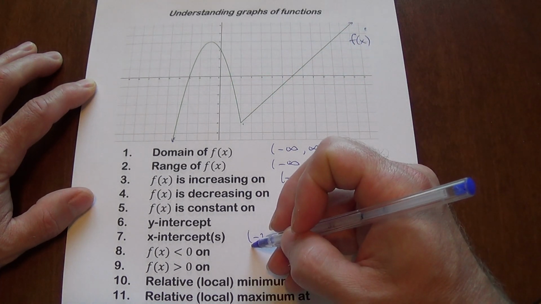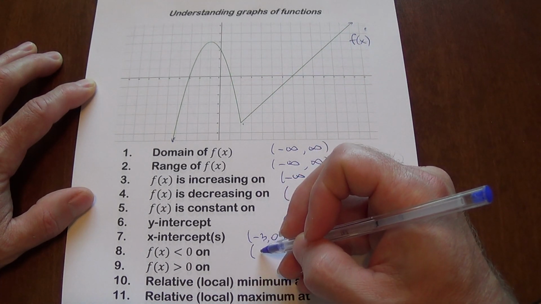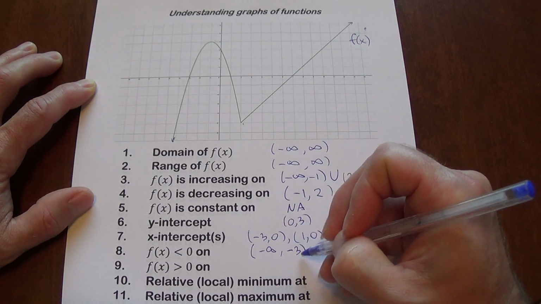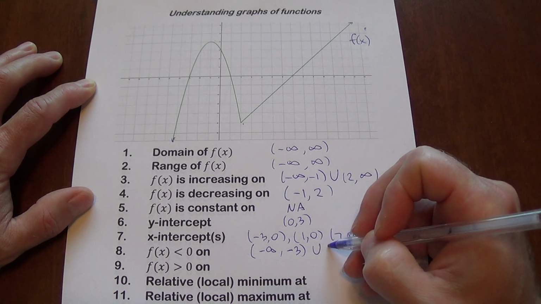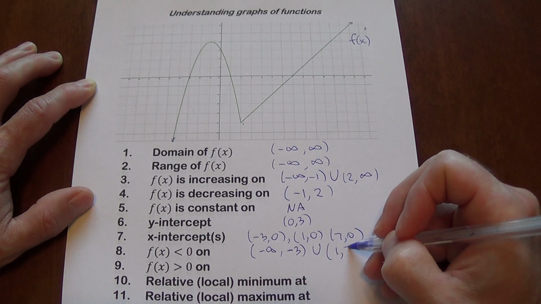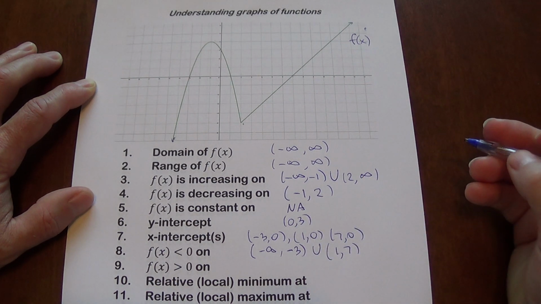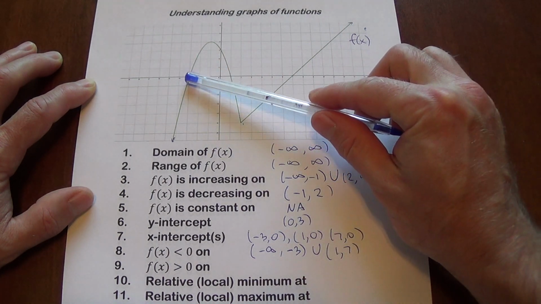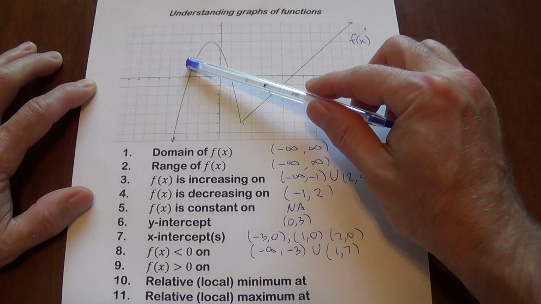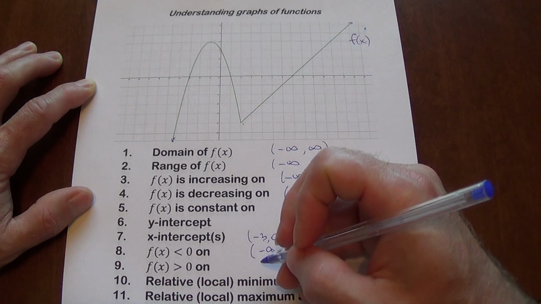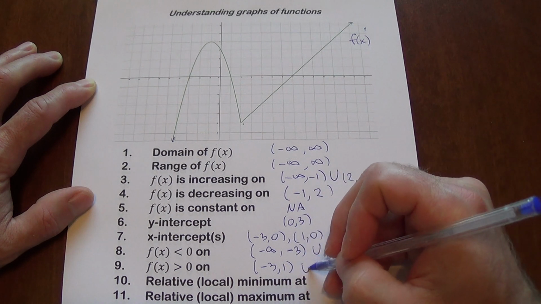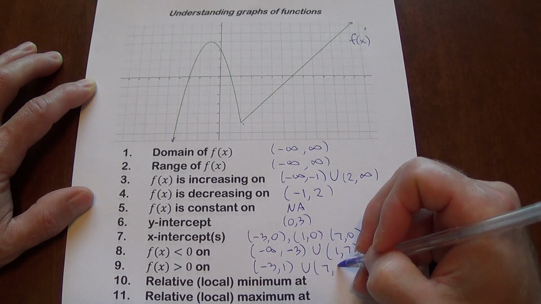So the function is going to be negative on the interval from negative infinity to -3, as well as from 1 to 7. Or is the function positive? It's positive from -3 to 1, above the x-axis here, and from 7 and up. So from -3 to 1, as well as 7 to infinity.